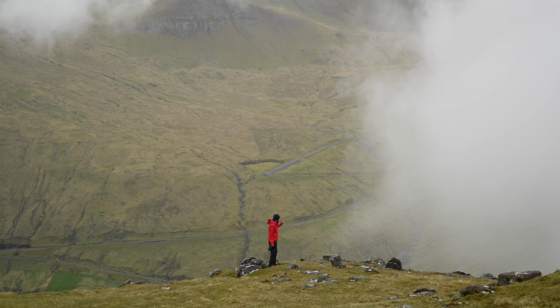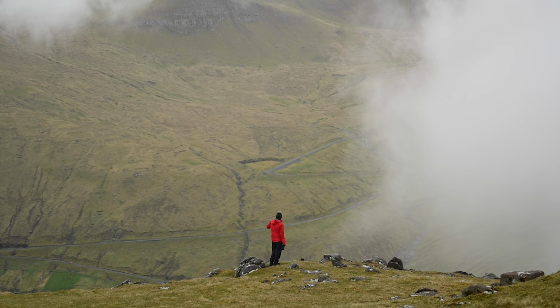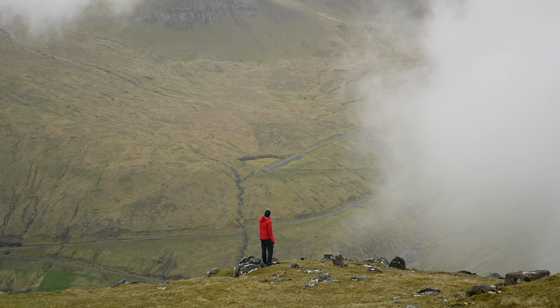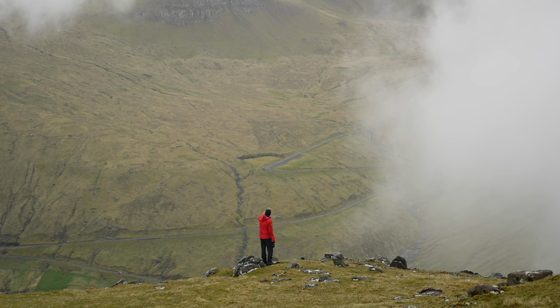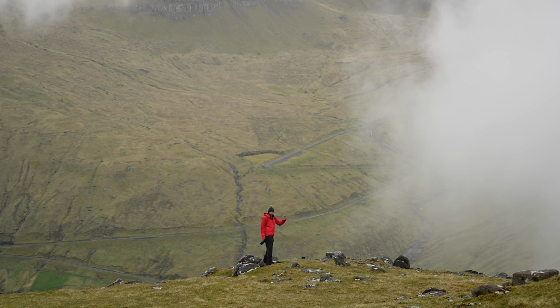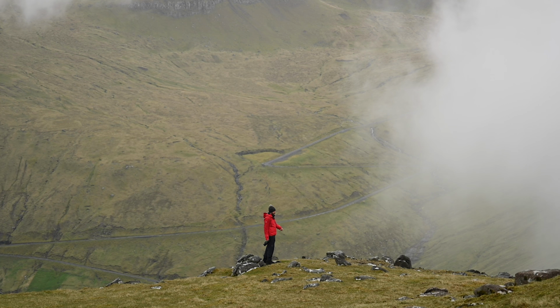So you can see behind me now, the clouds are changing all the time, and there's a really nice road up here. But what I really like as well is that it's hiding the mountain a little bit and adding a little bit of mystique to the shot.